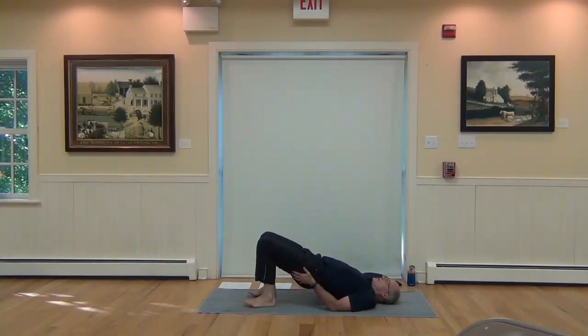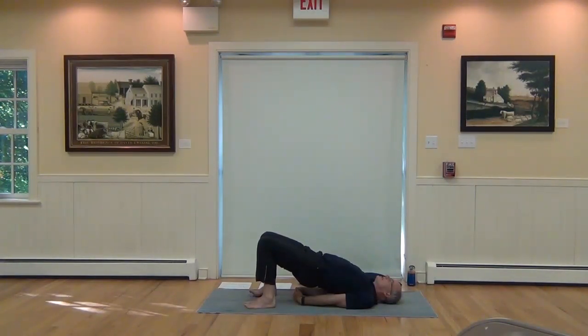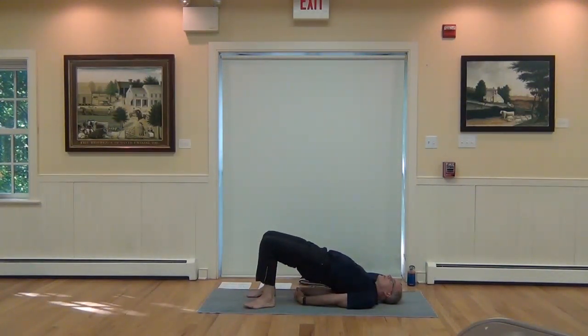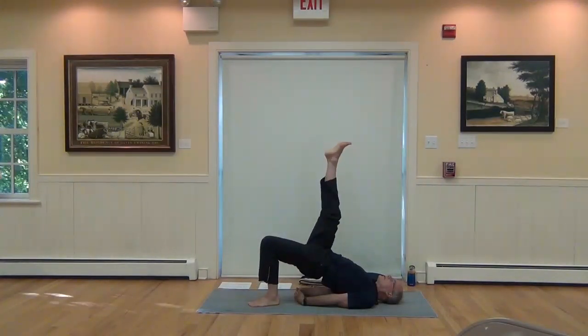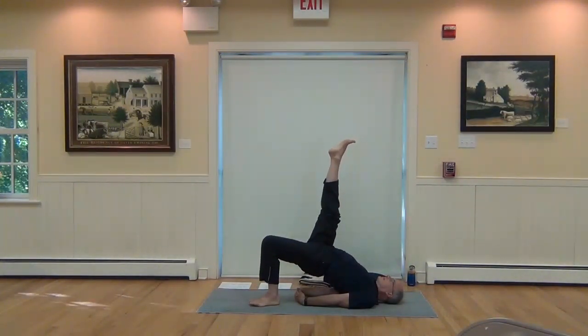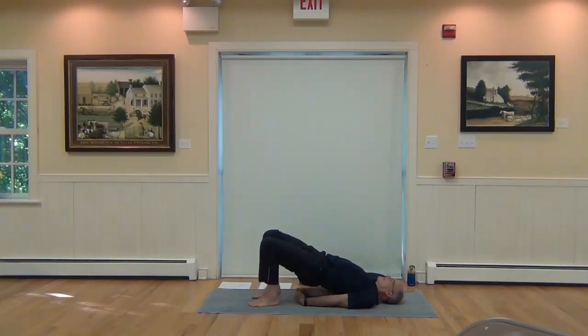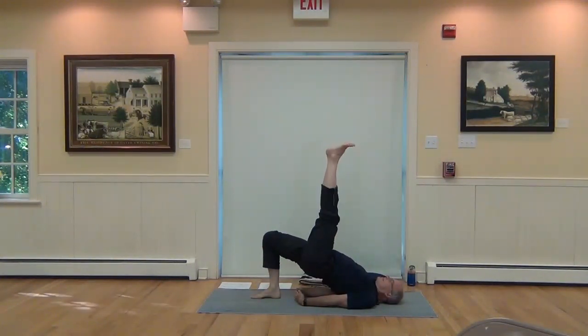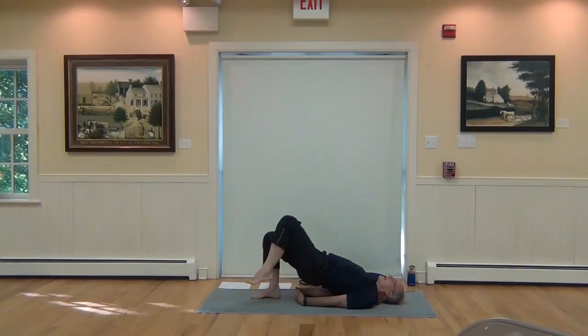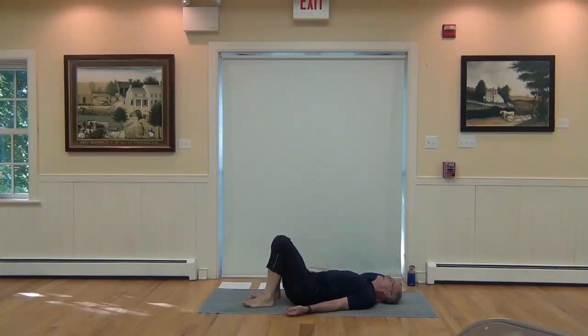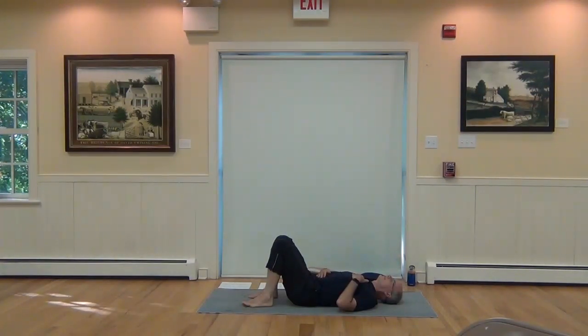And you can hold the buttocks or clasp the hands, tucking the shoulder blades a little closer together and lifting the heart more. And you can stay in bridge pose or try lifting one leg at a time. And then release the hands, lower the buttocks, and rest one hand on the stomach, one hand on the heart.